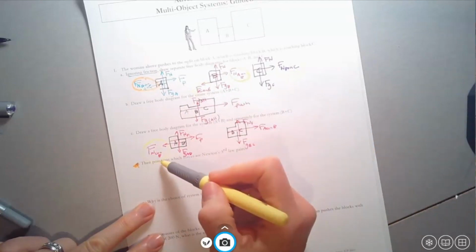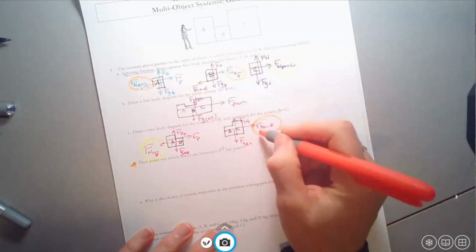So now what are your action-reaction force pairs? Here, B on C is the same, so the action-reaction force pair goes with this one. You would have to have C as the other object. And if you're looking at BC, then you would look at this: this is the action, A on B, and it's B on A. So those are your action-reaction force pairs.